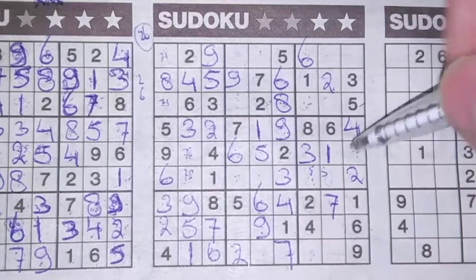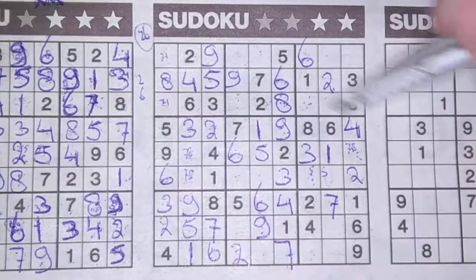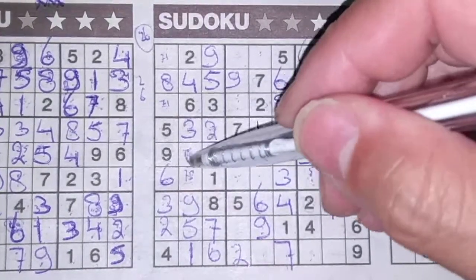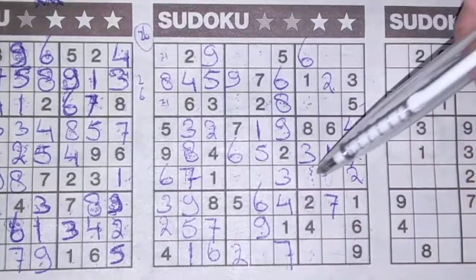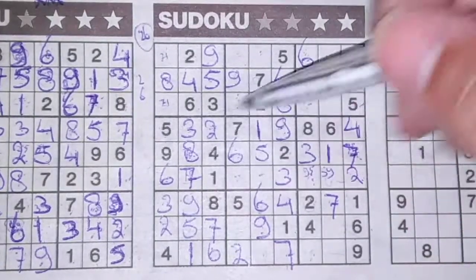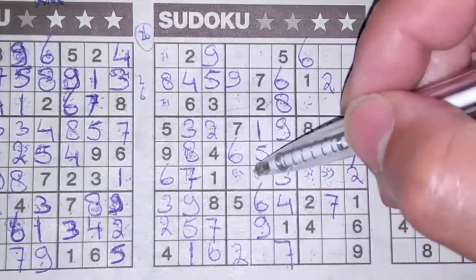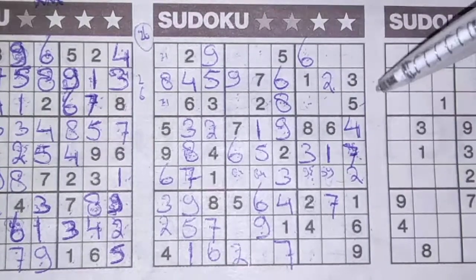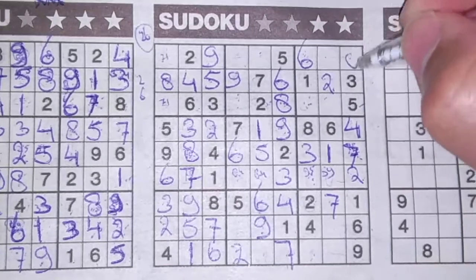2 numbers left, the 7 and the 8. We have an 8 here in this big square, so this cannot be an 8 anymore. This should be the 7 and this should be the 8. We have an 8 here, so this should be a 7. 5 and the 9 are left here. I marked them. These 2 boxes in this big square, the 4 and the 8. Still cannot fill this yet. 4 and the 8. 1 number left in this last column for the number 8.